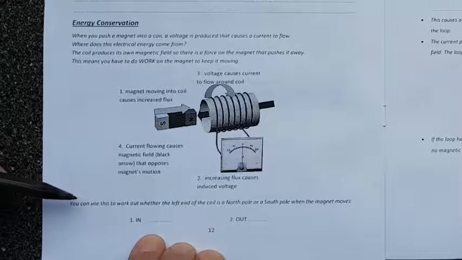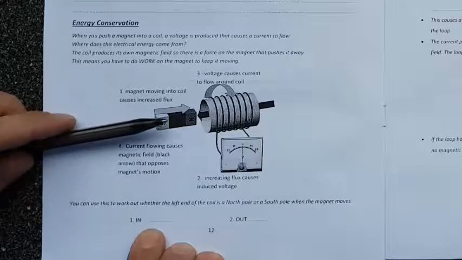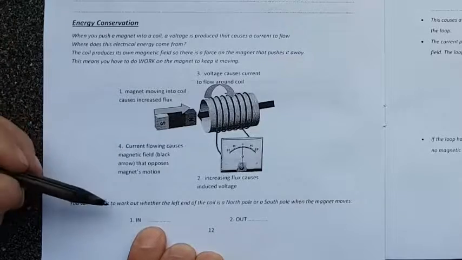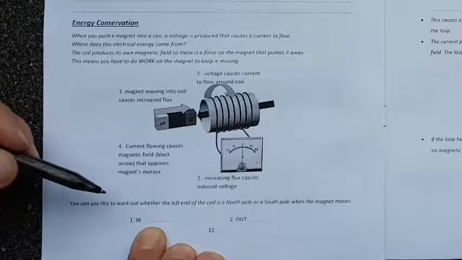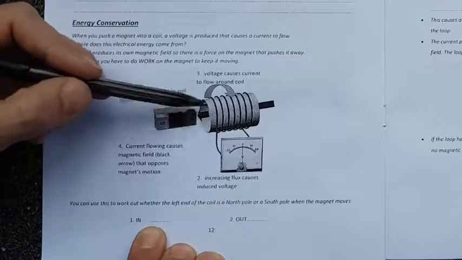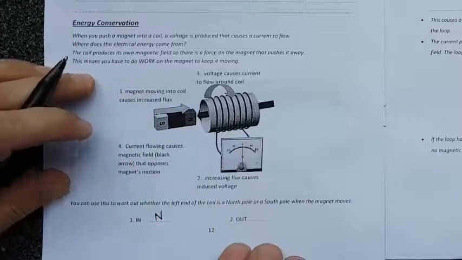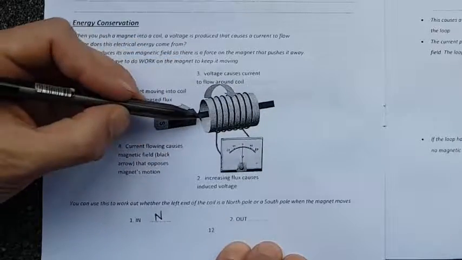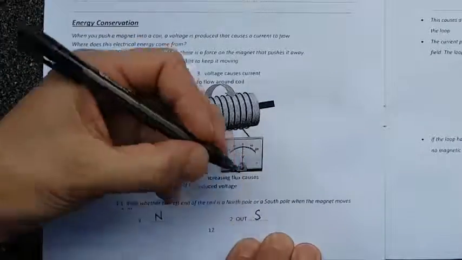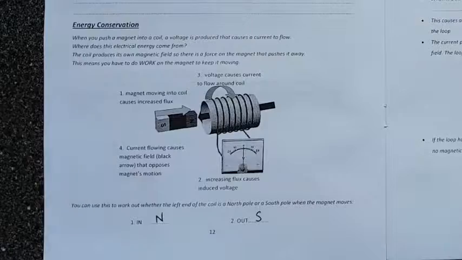So if we push the north pole in, then the left end of the coil here will become a north pole. If you try to pull the magnet out, then the left end of the coil becomes a south pole. We can use this to figure out which direction the current flows.